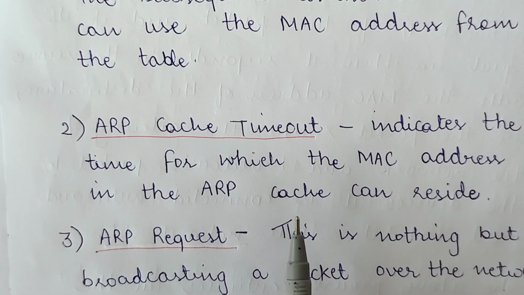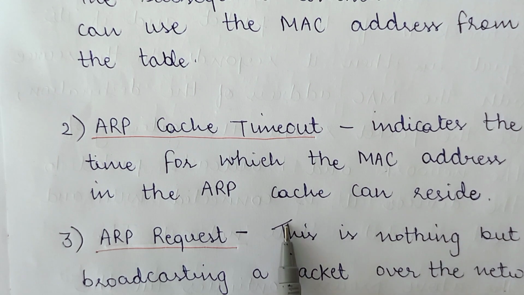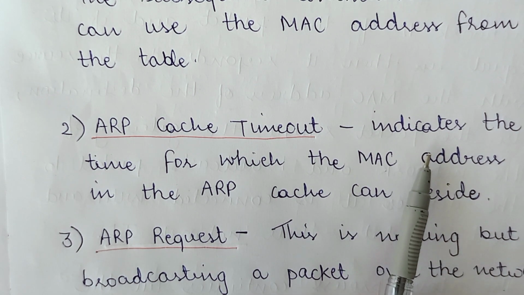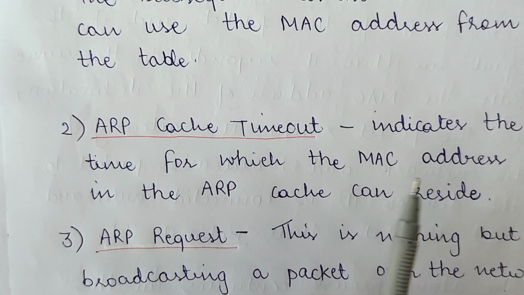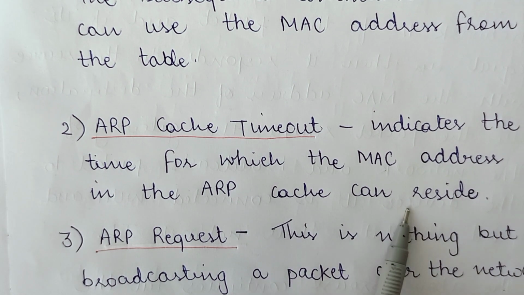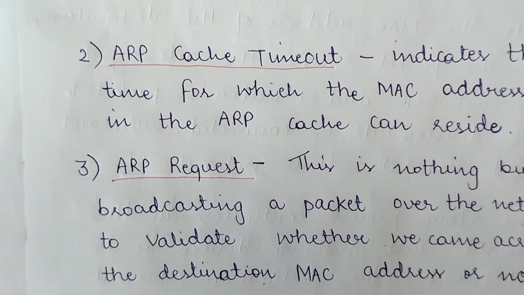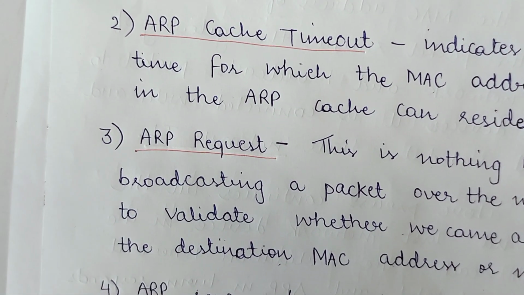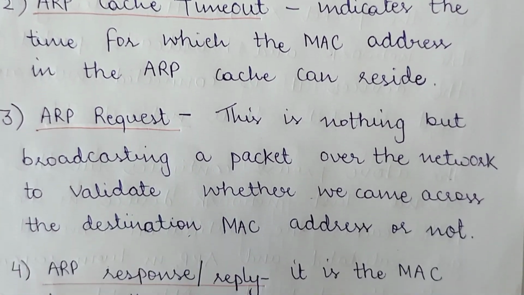So there will have to be a specific time slot for which a particular MAC address can reside in the ARP cache, and after that it will leave that space and some other new MAC address will be stored in the ARP cache. So basically ARP cache timeout indicates the time for which the MAC address in the ARP cache can reside, and after which a new MAC address would reside in the ARP cache.